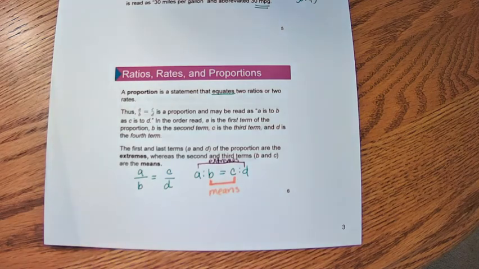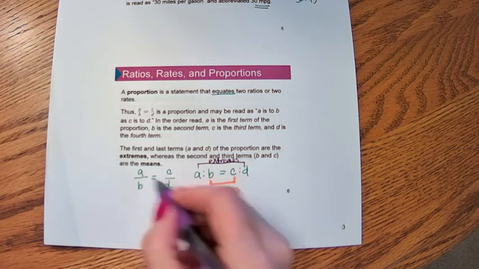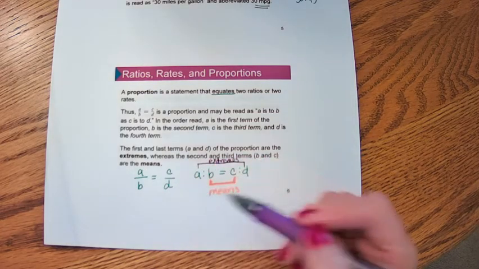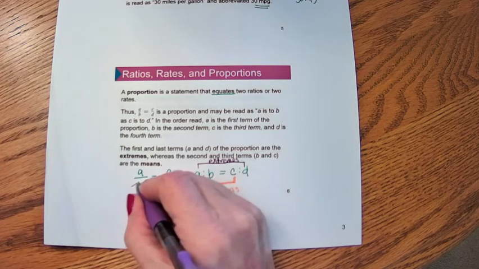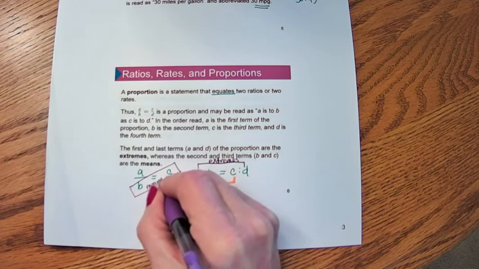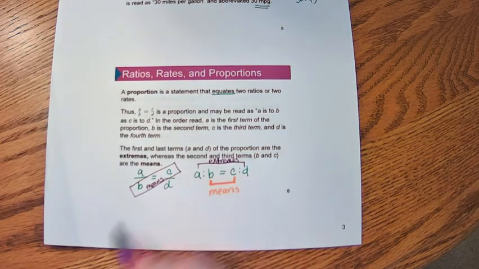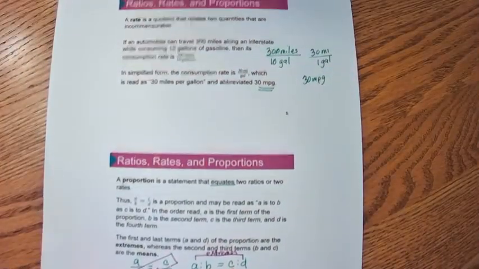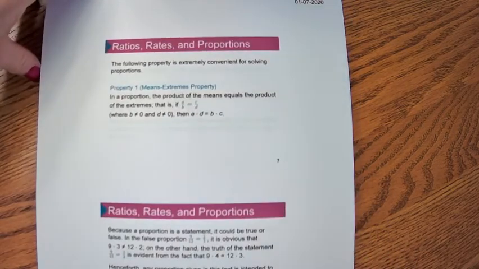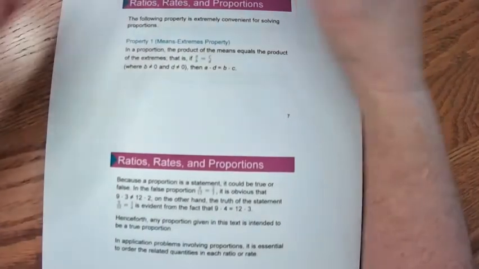So in our proportion, the A and the D are the extremes. They're the first of the first fraction and the last of the second fraction. The B and the C, these are your means. And when they're actually the same number, they are your geometric mean. So when you set up a proportion, you'll have two rates or two ratios equal to each other. And you can actually solve proportions.